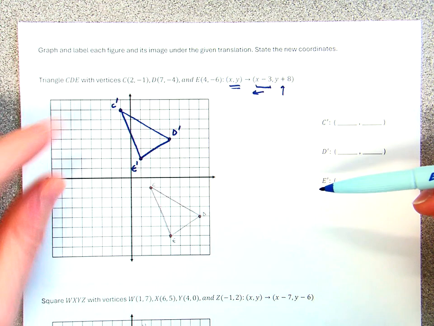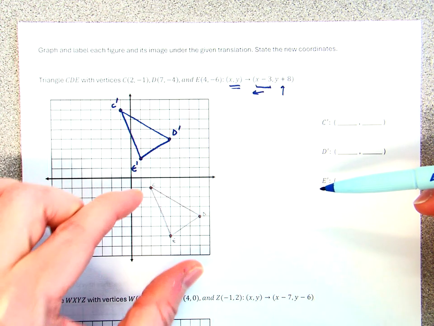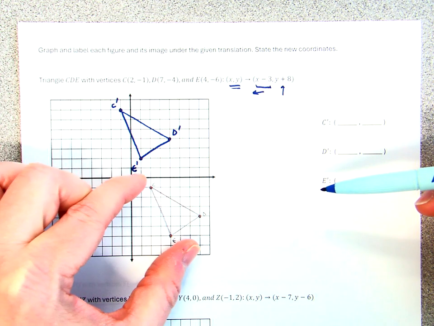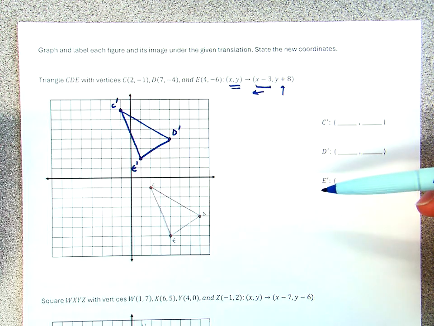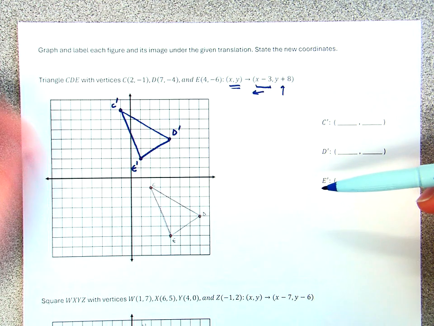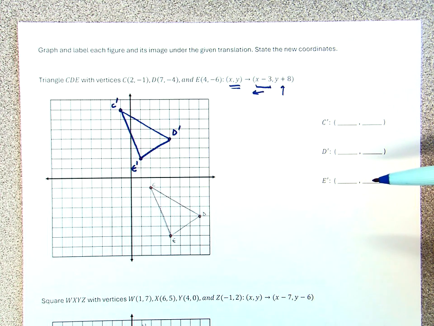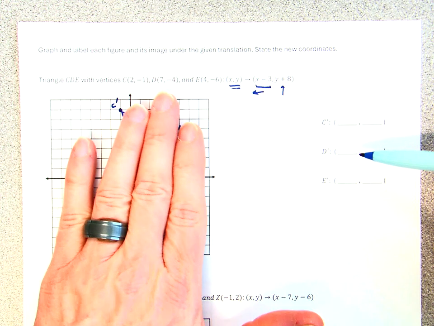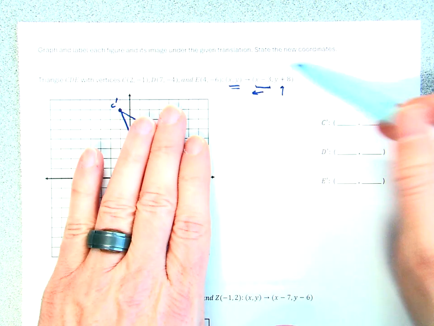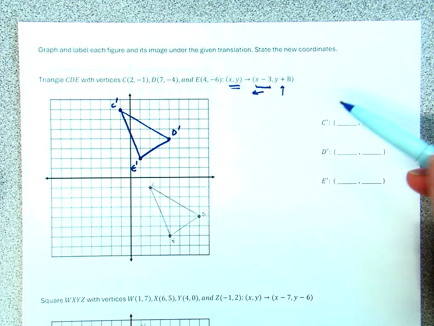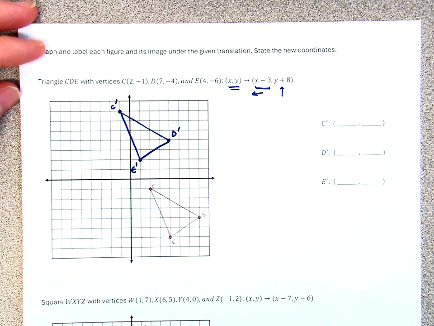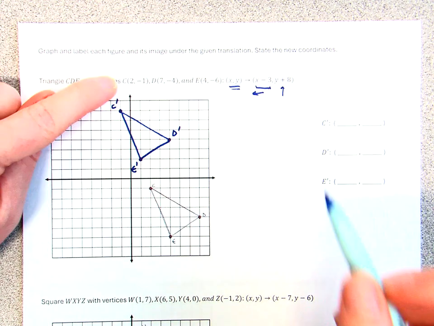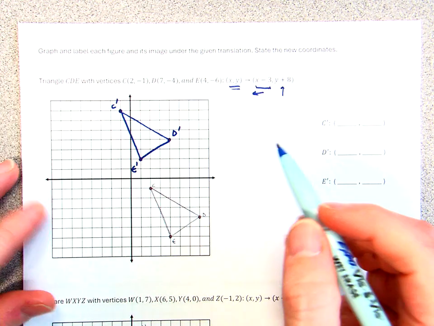So a translation is literally just taking this, if this was a physical triangle, and I just move it, the shape and the size would not change under this translation, right? Now, if I didn't want to take a visual approach, I could literally just use this equation on these ordered pairs to create their new location, right?